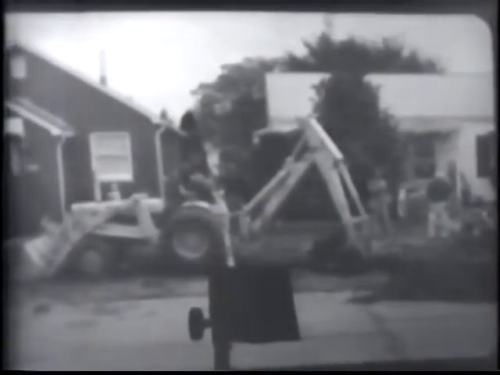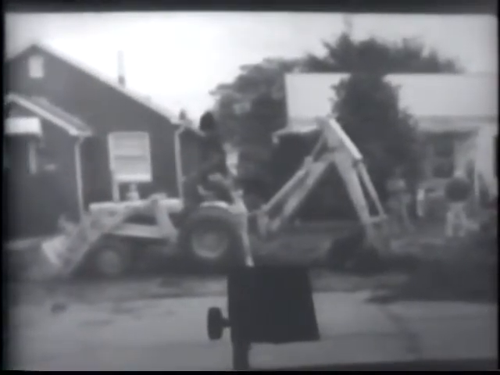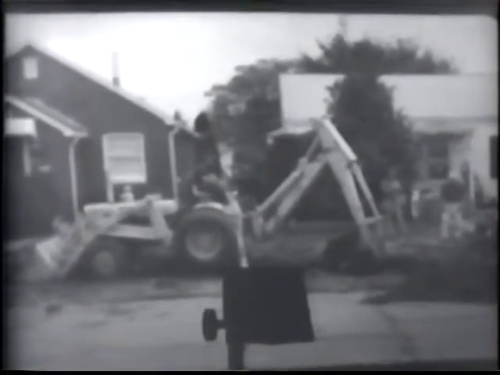That's the typical equipment that's used for the excavations, which is a backhoe.